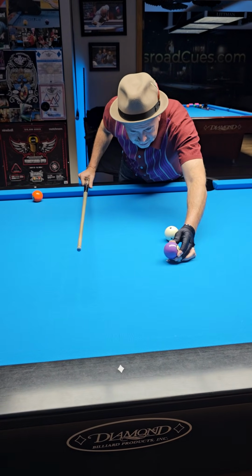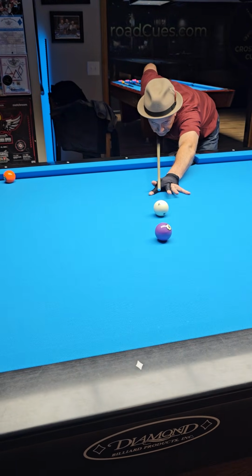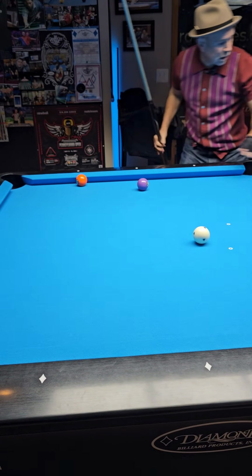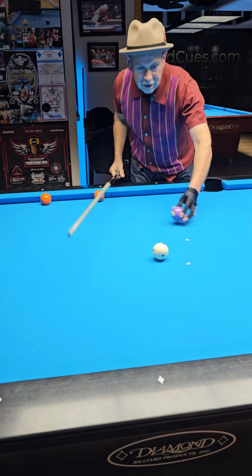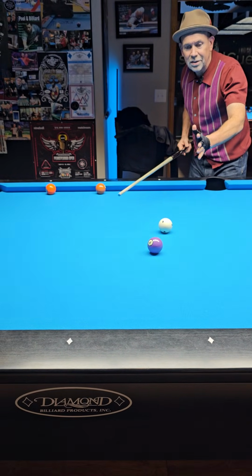Now I'm going to set these back up. Now I'm going to use a lot of inside English and still try to hit it pretty square. And look where I hit the rail. I hit the rail all the way over here. All right, now the balls are in the exact same place. That's the difference between center ball and inside English.